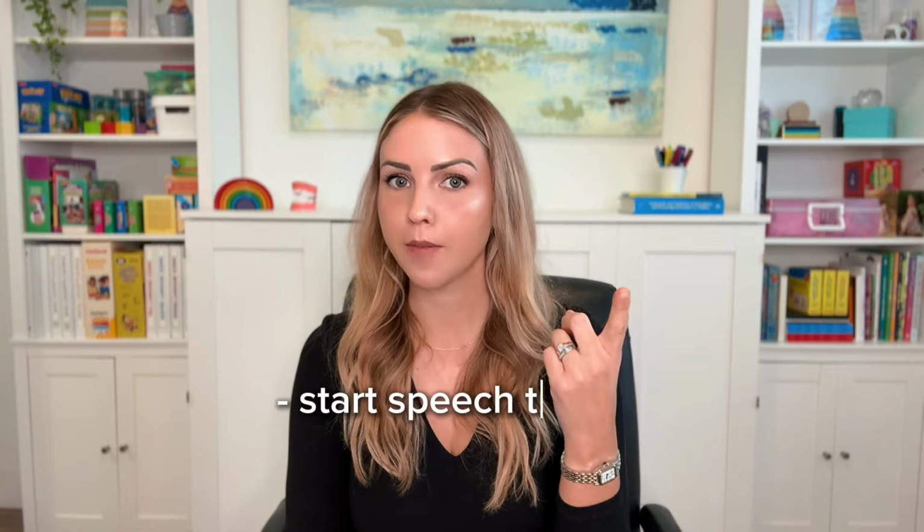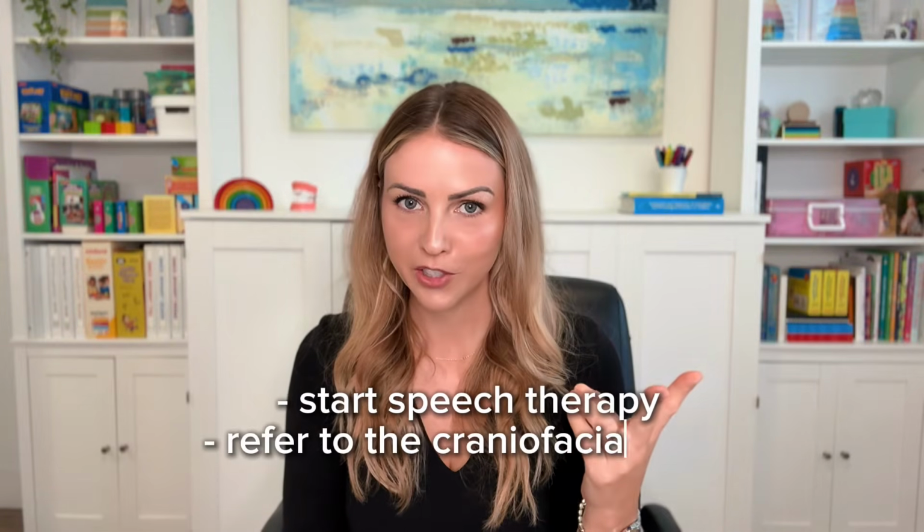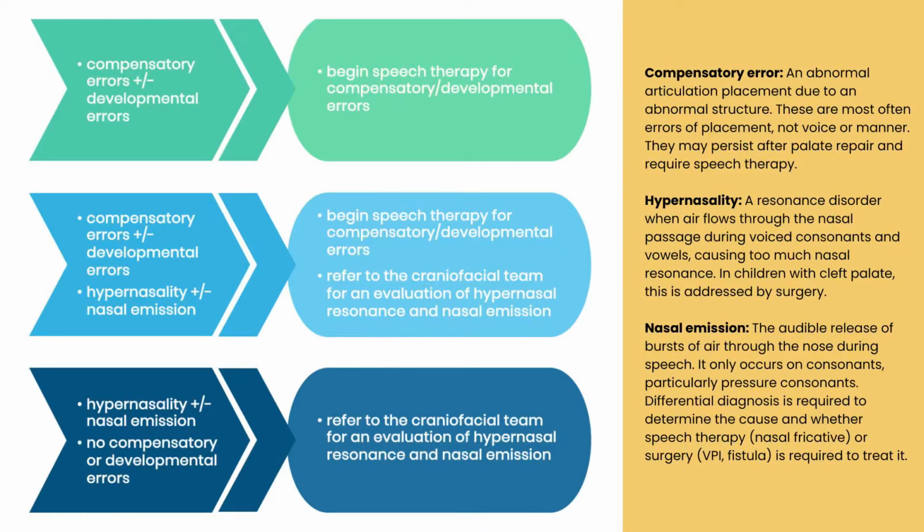When you're planning treatment, the first step is deciding what speech and resonance concerns there are. This is going to help you decide if you start speech therapy, you refer out to the craniofacial team, or both. If you hear compensatory and/or developmental errors, start speech therapy for these errors. If you're hearing compensatory and/or developmental errors plus hypernasality or nasal emission, start therapy for the errors, but then also refer to the craniofacial team. If you're only hearing hypernasality or nasal emission, refer for a resonance evaluation.